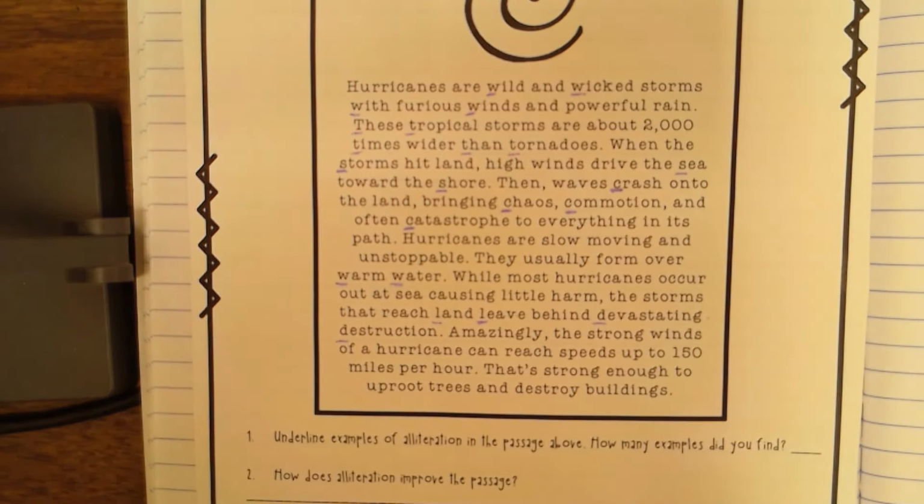Okay, next sentence. Amazingly, the strong winds of a hurricane can reach speeds up to 150 miles per hour. I don't really see many in there, so I'm going to skip over that sentence. That's strong enough to uproot trees and destroy buildings. I don't see one in there either.